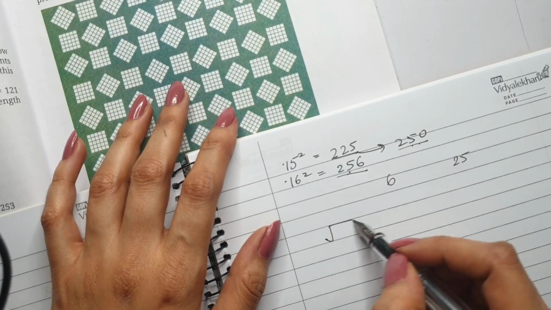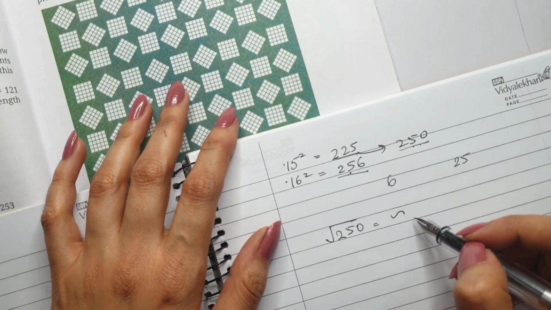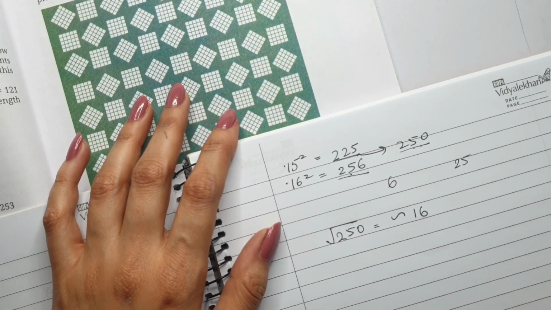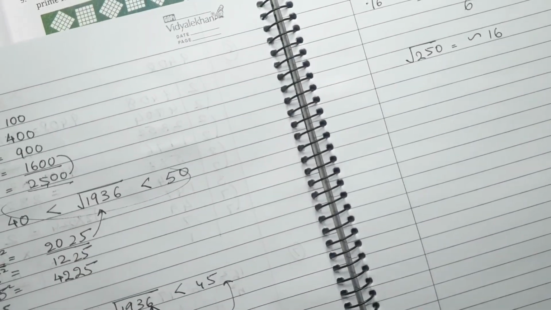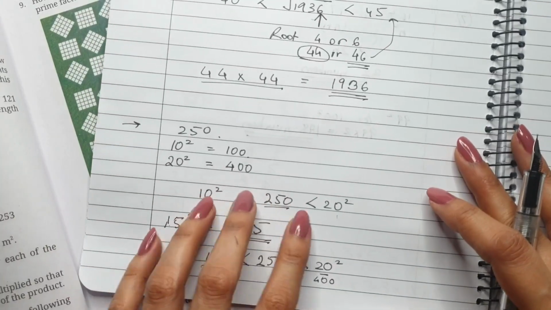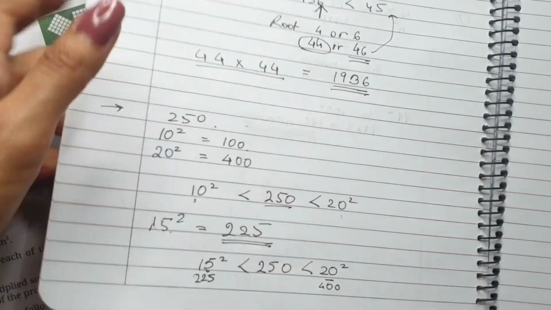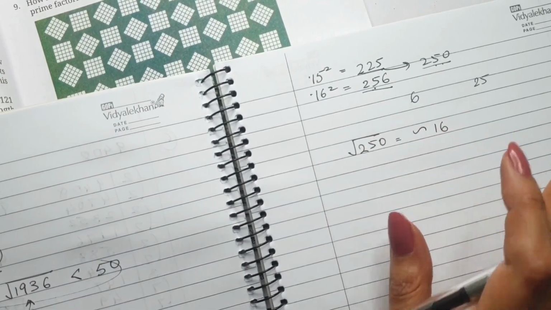So the square root of 250 is approximately 16. Okay, this is the approximation. You keep trying to find the closest, right? And then you keep drilling down and then you will have something which is the closest, like that. Okay.